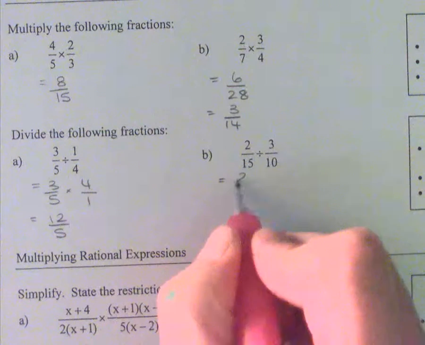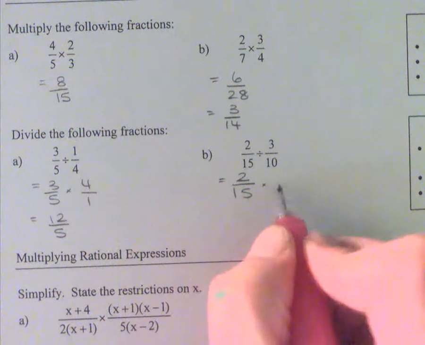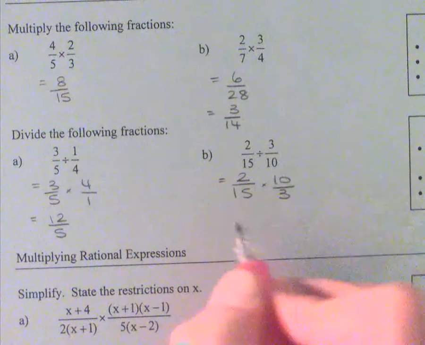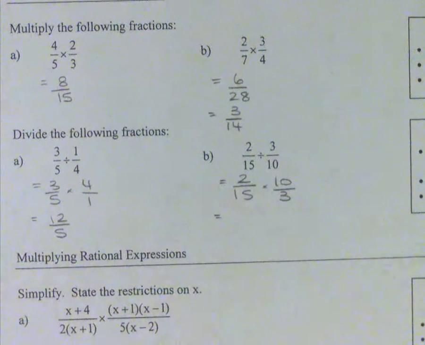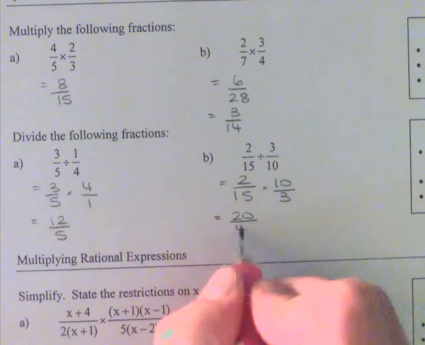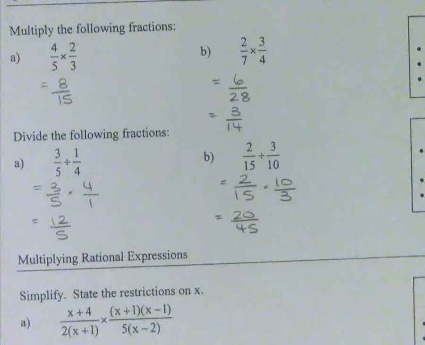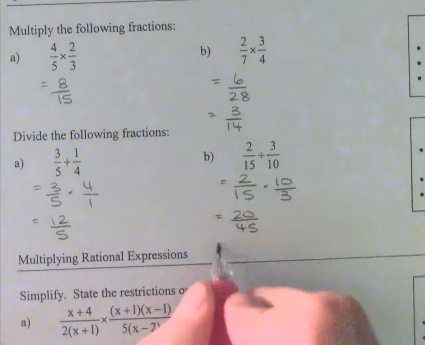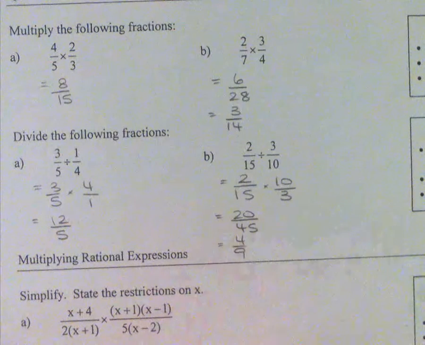If I look at this one, I have 2 over 15 times 10 over 3. So I invert and multiply, top times top, bottom times bottom. So that will give me 20 over 45. I can divide top and bottom by 5, which will give me 4 over 9.